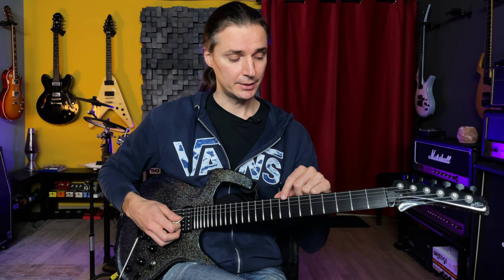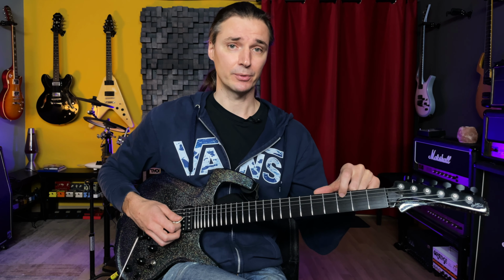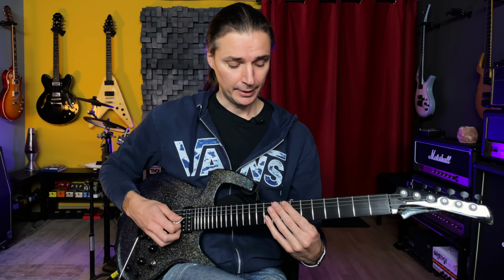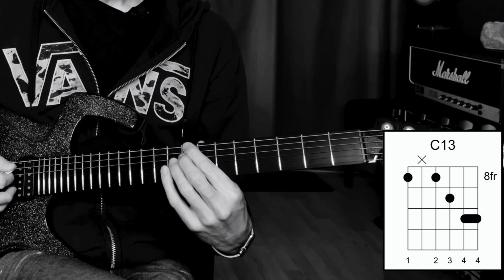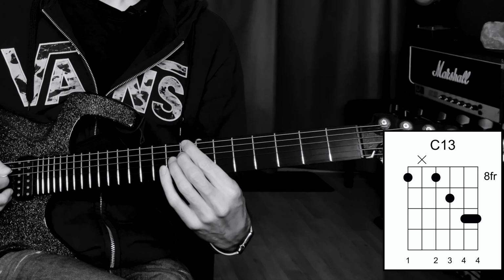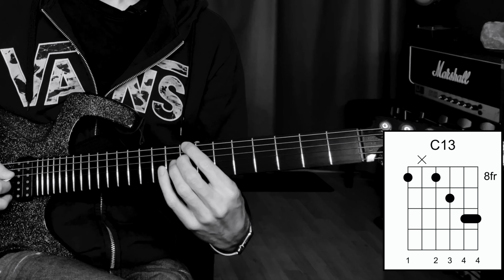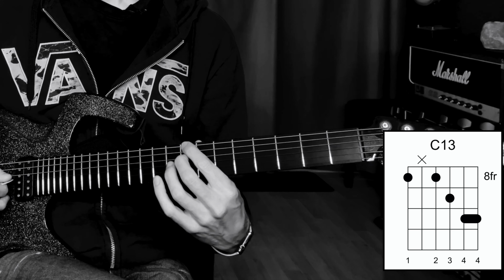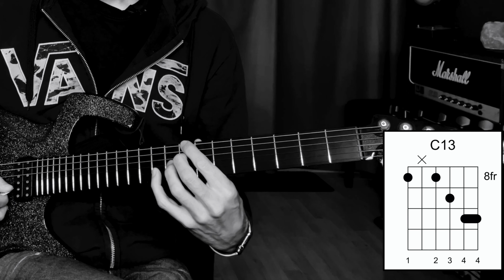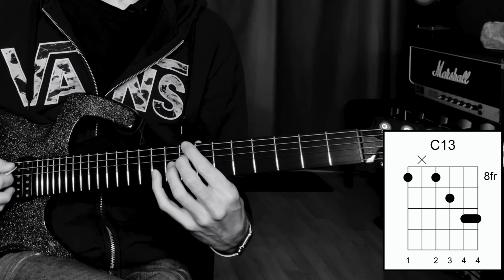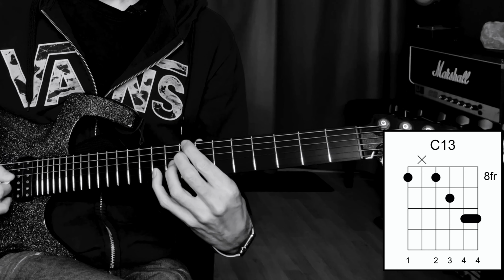The 2nd position is a bit higher on the neck, and it's always good to have because we have the root on the 6th and then on the 5th string, so that covers a bit of the fretboard. And we have the root on the 8th fret of the 6th string. Then we skip the 5th string and we play 8 on the 4th, 9 on the 3rd, and then we play 10 on the 2nd string.